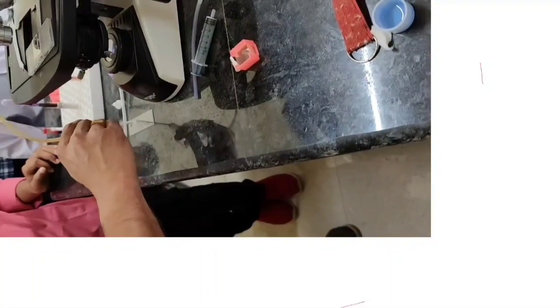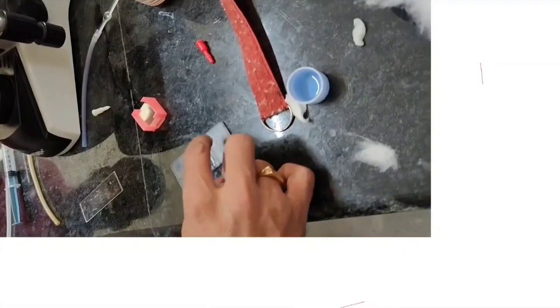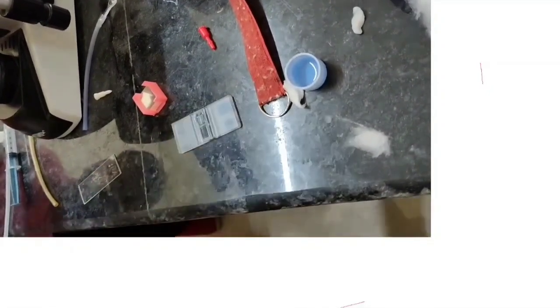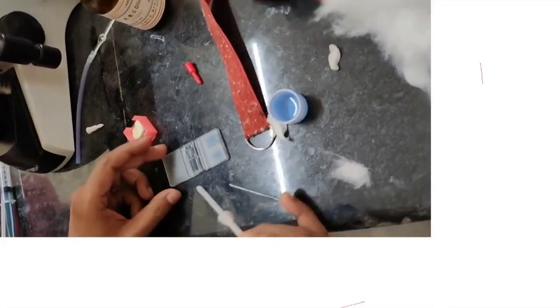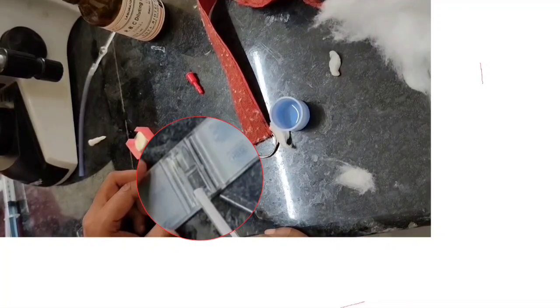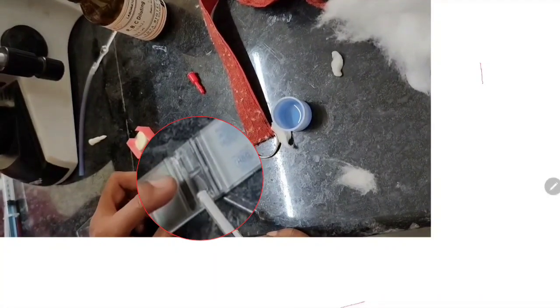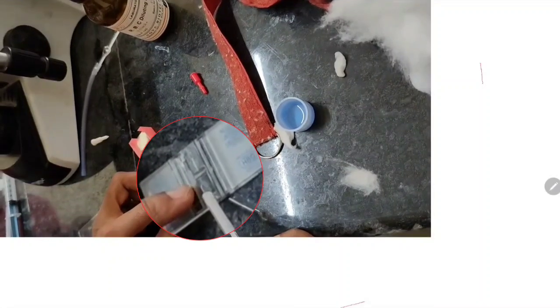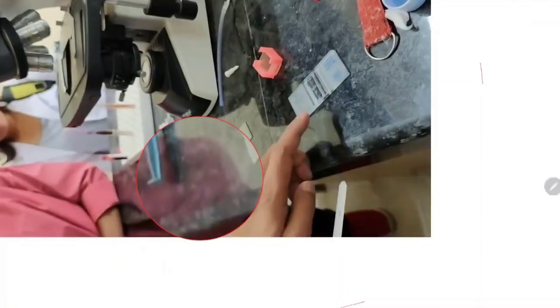So by tapping I am discarding it. A few drops we have to discard. So now I am going to charge it. Make sure that after discarding up to the stem part, we make a small drop at the tip, and see, the fluid is going inside by capillary action. So it's going, it's done, charging is already done.